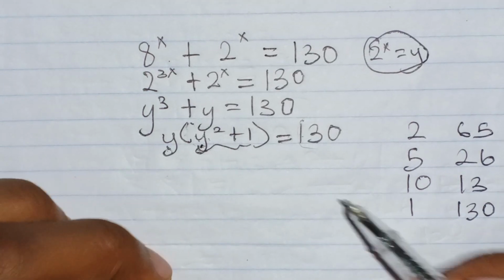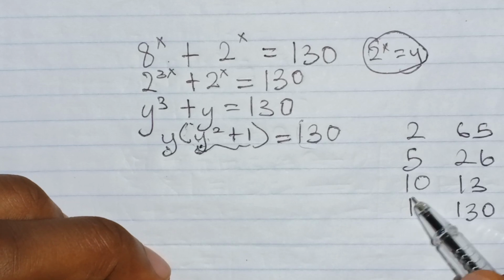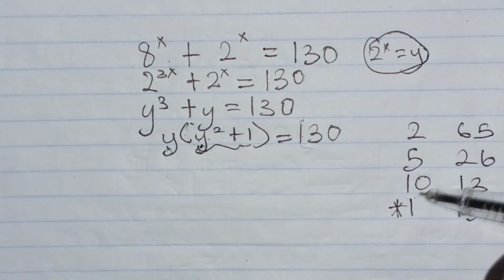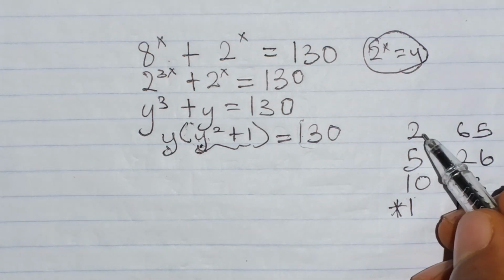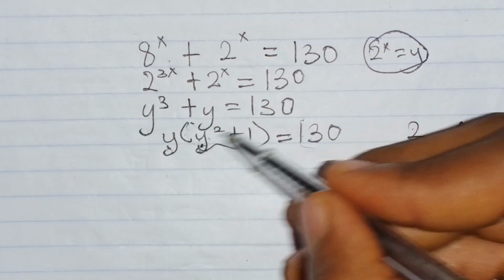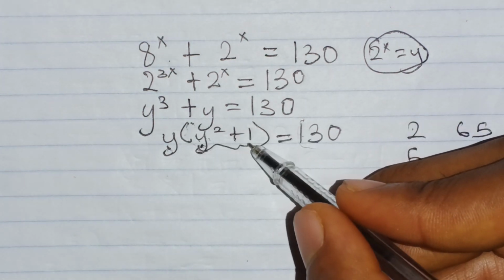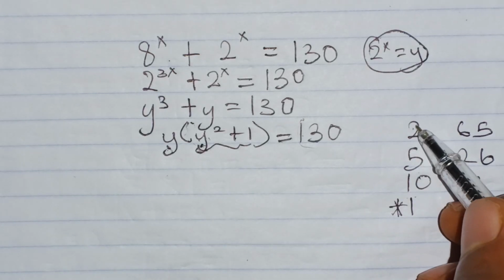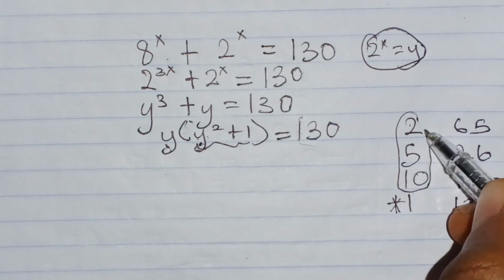Now, having this, let's even scrap this because this might not actually be feasible. Let's try out with these. Since you say that the thing outside the bracket has to be greater than what is inside the bracket, sorry, it has to be less than what is inside the bracket, it means that y can be 2, 5, or 10.